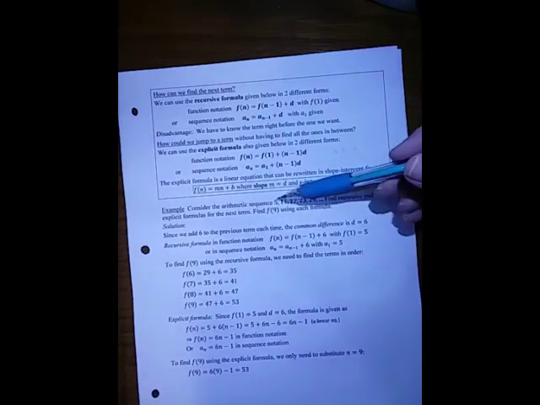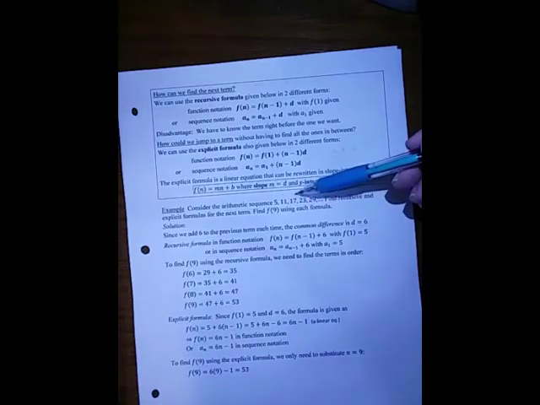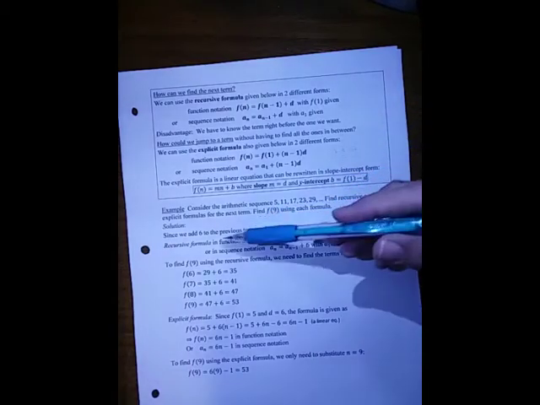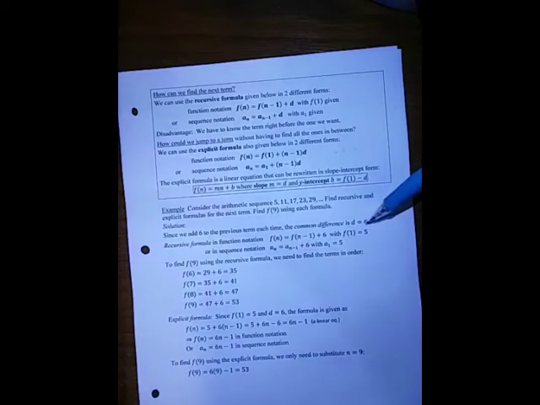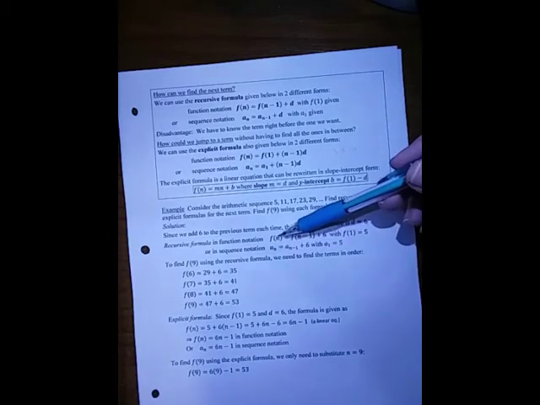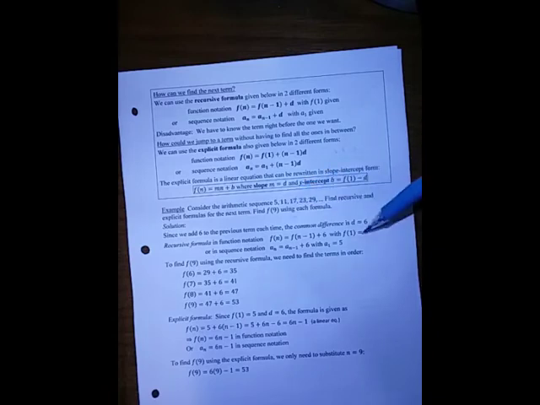So considering this as an arithmetic sequence, again, how do we know if it's an arithmetic sequence? Because we're adding 6 each time. Find recursive and explicit formulas for the next term, and then find f of 9 using each formula. Since we add 6 to the previous term, as I said, d is equal to 6. The recursive formulas in function notation are, to get the nth term, we take the one before and add 6, where the first term is 5.